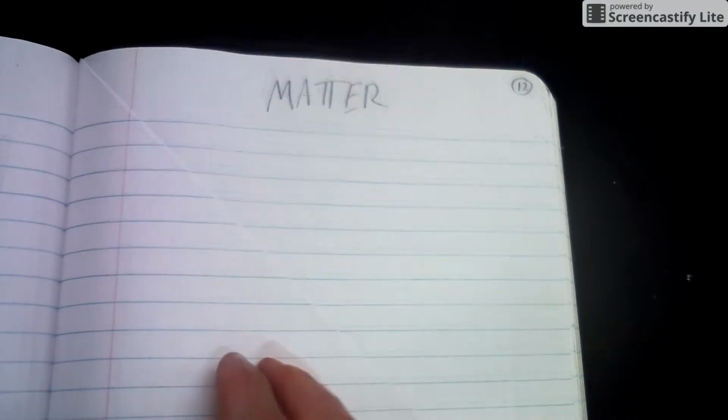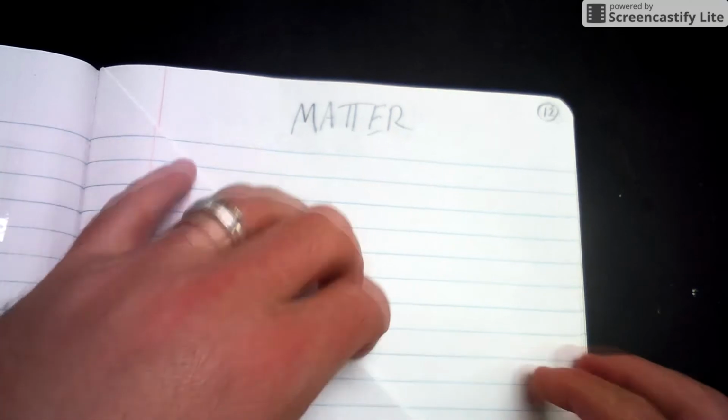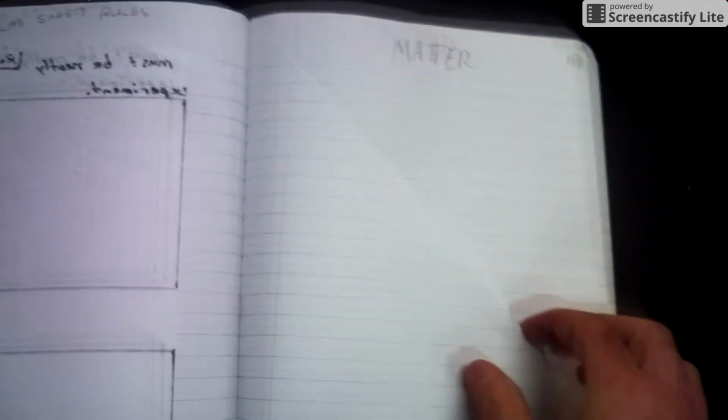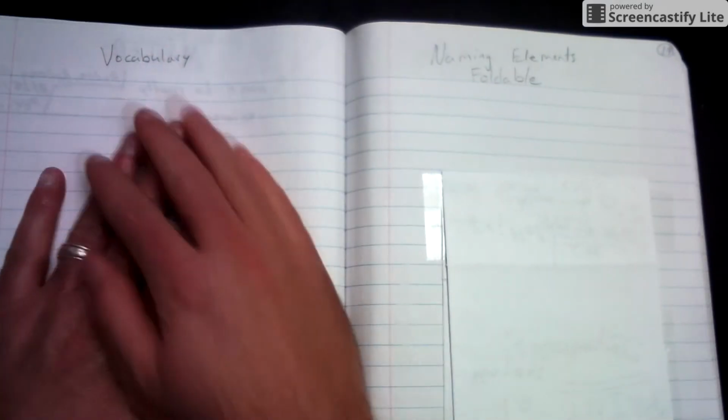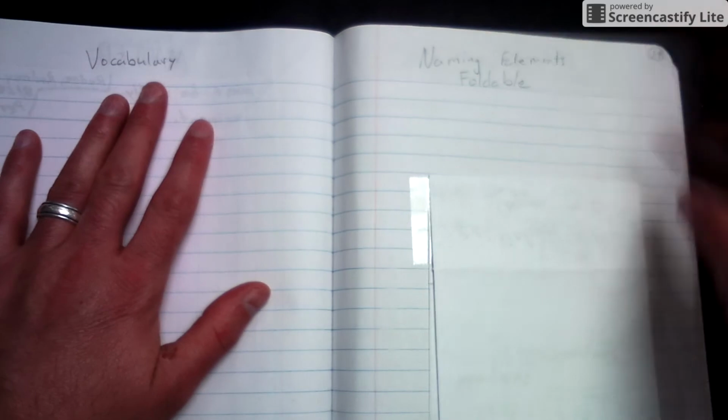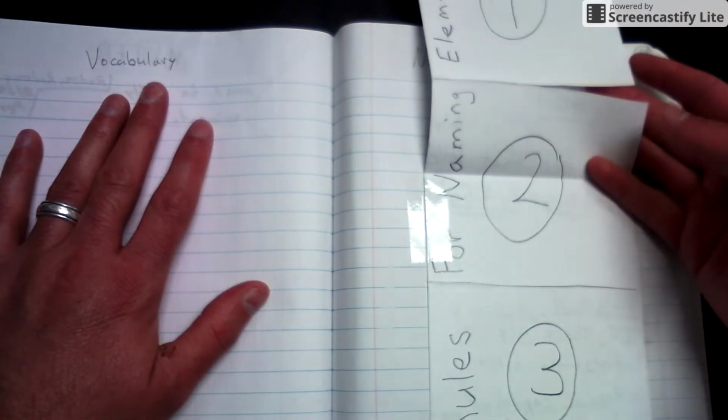Okay, so I'm making a video to help you guys get your INBs checked out, make sure everything's in order. So we're going to start on page 12. Open your INB and check to make sure page 12 is your matter pocket. If you did that correctly, that should be your matter pocket there. Flip the page. 13 should be matter vocabulary, and 14 should be a naming element foldable.